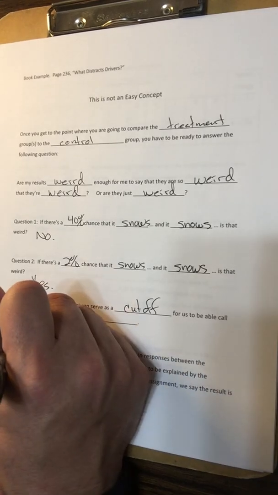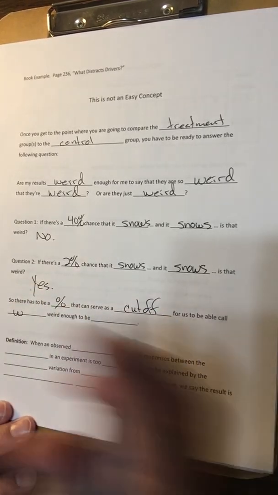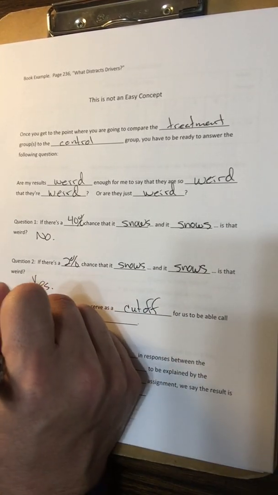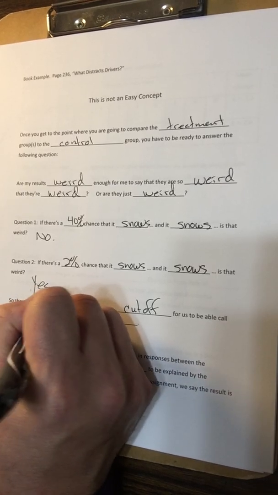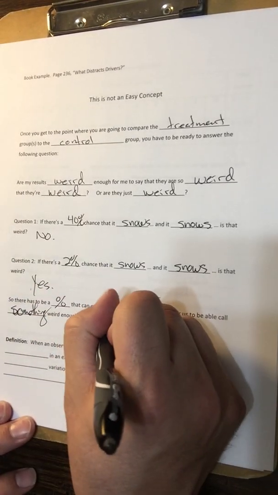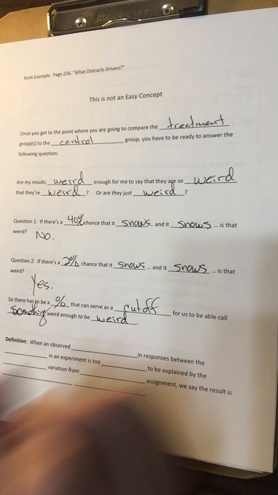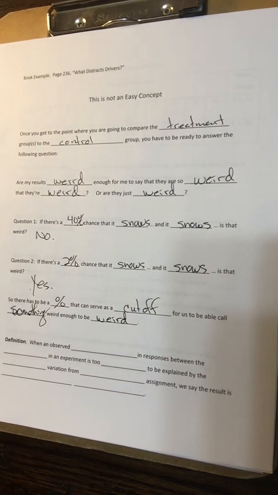For us to call something weird enough to be weird, some result in some study was so unlikely to happen and actually happened, that's enough for us to start drawing conclusions that, for example, the treatment changed behavior in somebody.